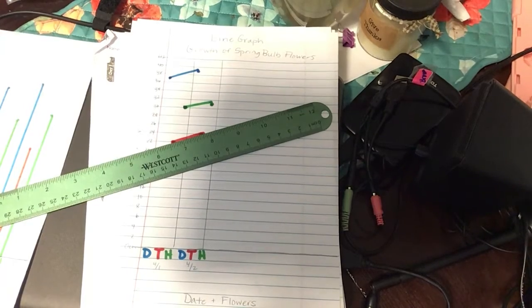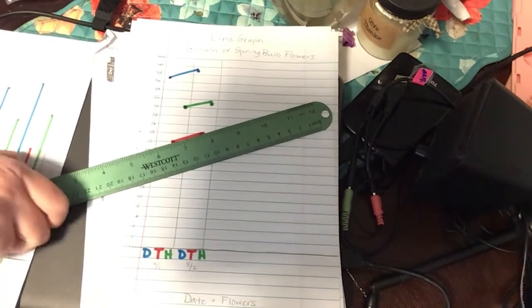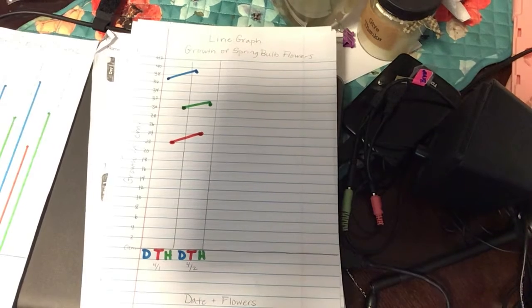Okay, so it's just another way of charting the growth of our spring bulb flowers, and hopefully we'll have success making our line graph for the next several days.